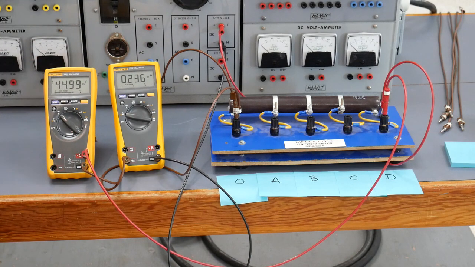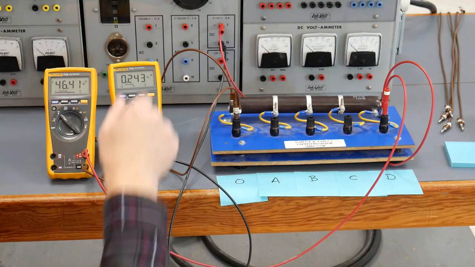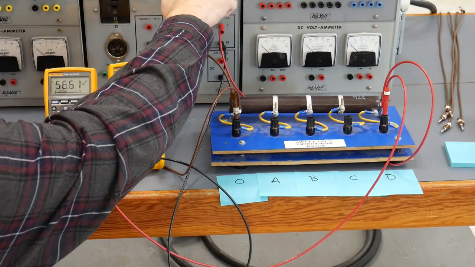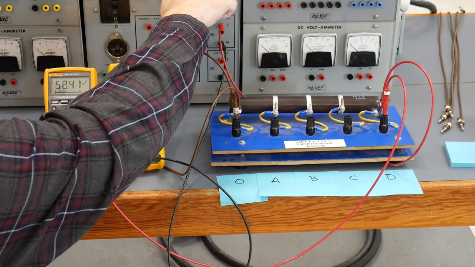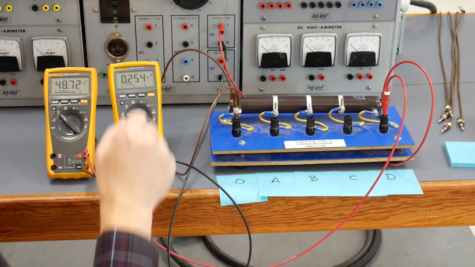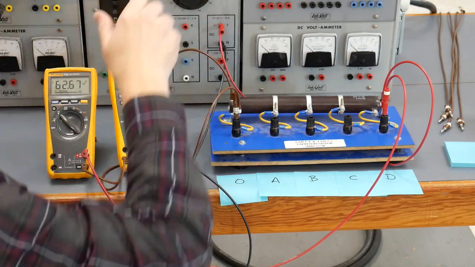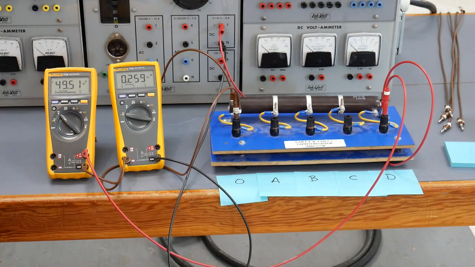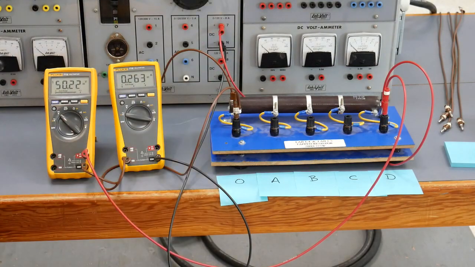We're now back down to 45, 55, jumping all over the place here. Bear with me. 46, 47, 48, 49.5, almost there, 50, 50.2.